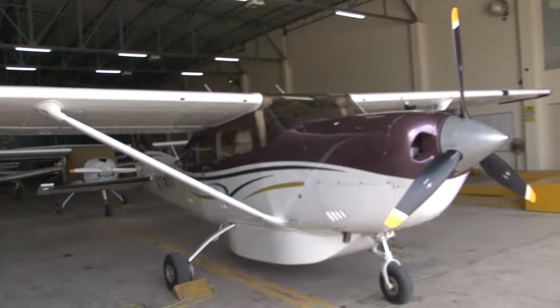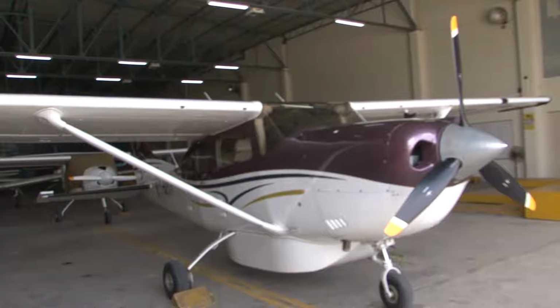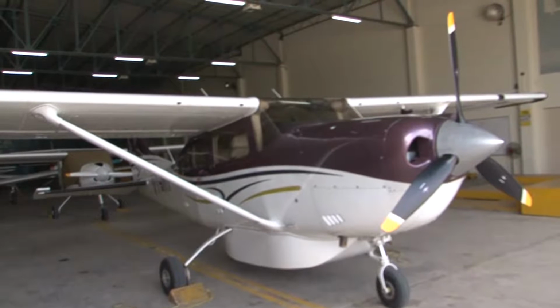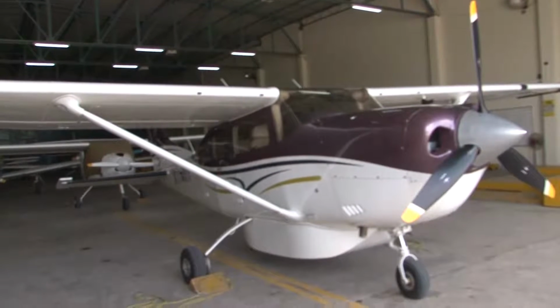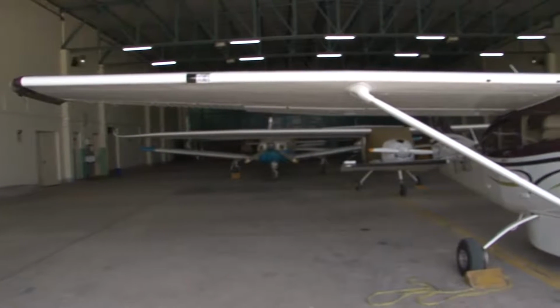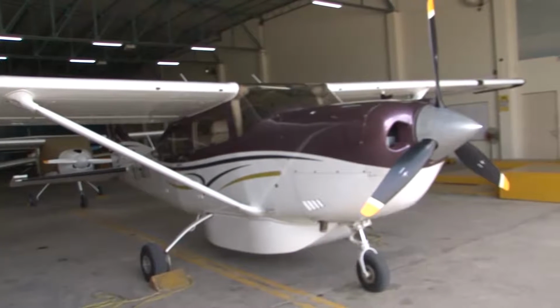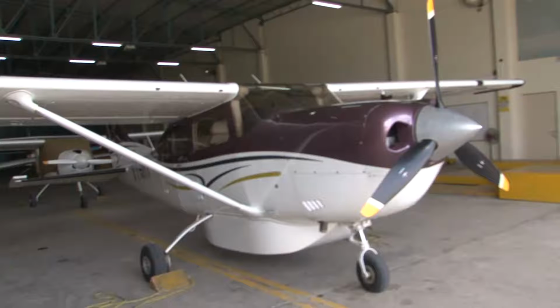I am standing near a Cessna 206 aircraft, and the span is around 36 feet. You can easily convert it into meters. 36 divided by 3.28 will be around 11 to 12 meters. So that gives me an idea about the span, because I need to know that information.